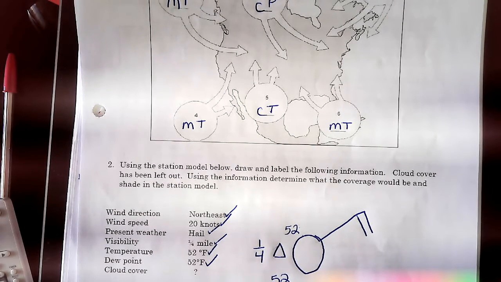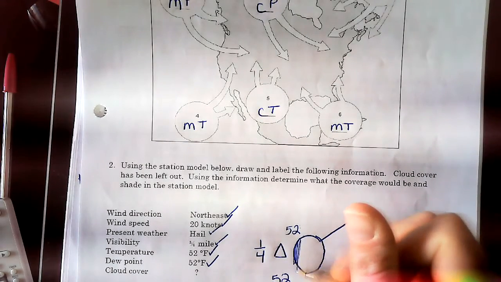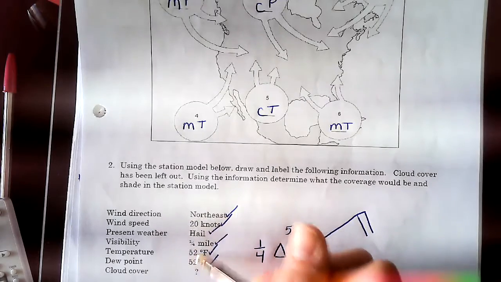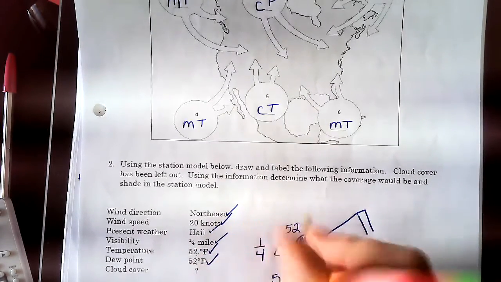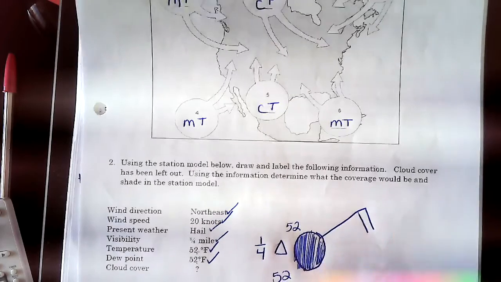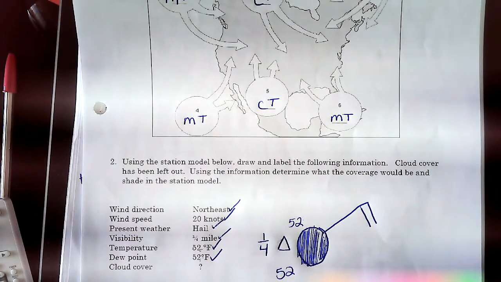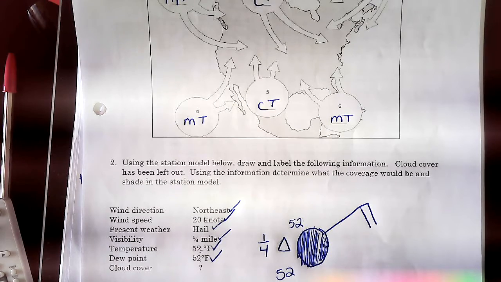Why? Okay, gotta have, or at least really cloudy. It's raining because of these two? Yeah. Okay, so remember that the temperature and the dew point, when they're the same, it means precipitation is happening. In this case, it says it's hail. And you guys, again, you have not lived under a rock. You know, if it's raining or hailing or snowing, there's a lot of clouds out there. So 100% cloudy would work.